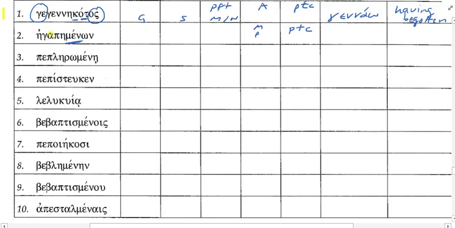Look at the front end of this. I have an eta. What is my lexical form probably, if this is a verb that has to do with agape? Yeah, agapao. You guys remember agapao means to love. And look, the alpha of agapao has lengthened.